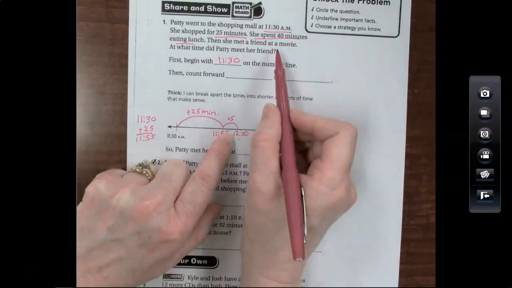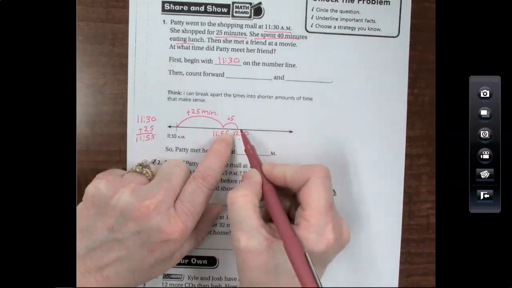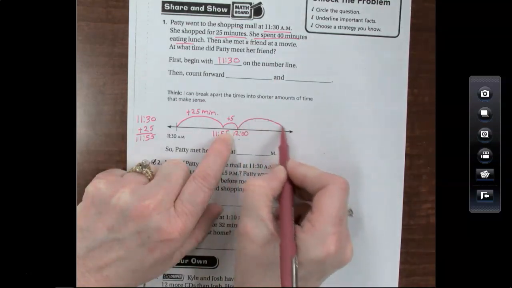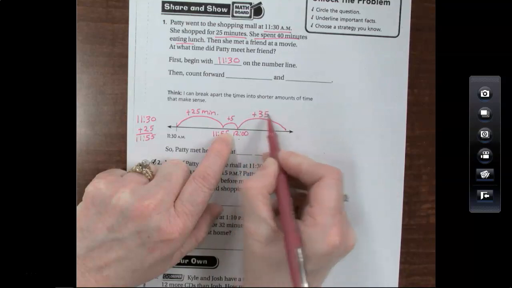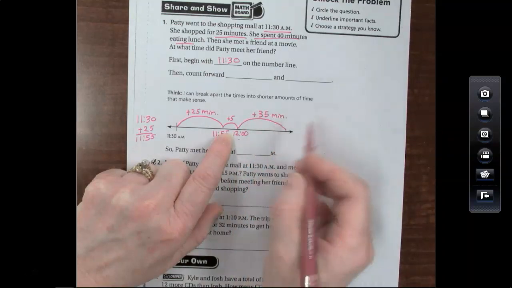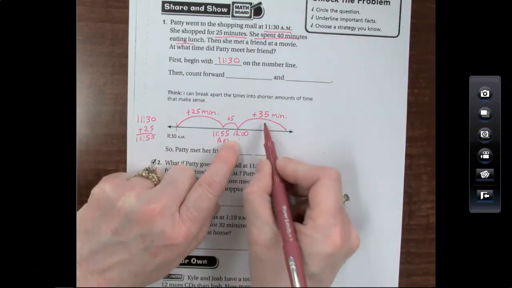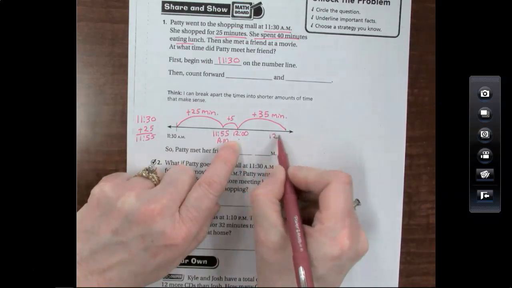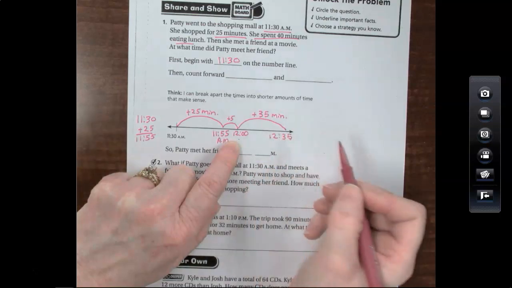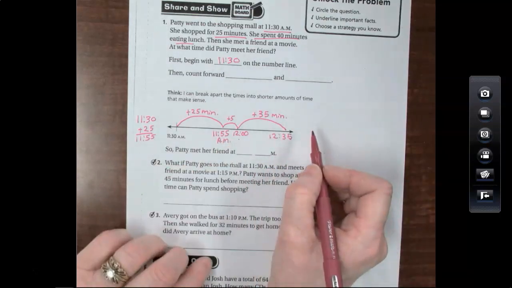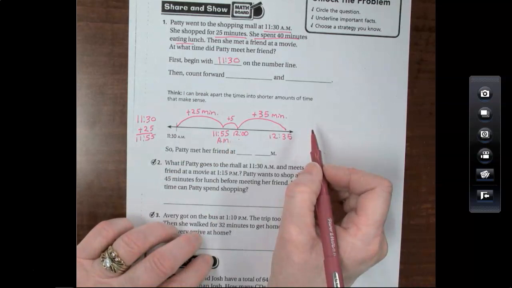So we've got another 35 minutes that she spent eating lunch. So if you have 12 noon and add 35 minutes to it, you're going to have 12:35, which is when she's done eating lunch, because then she's going to meet a friend for a movie.